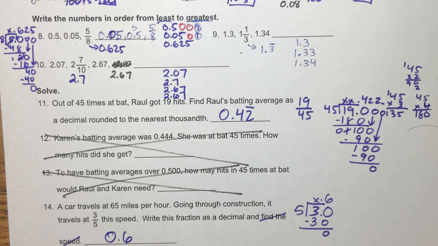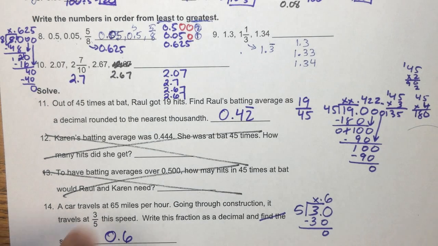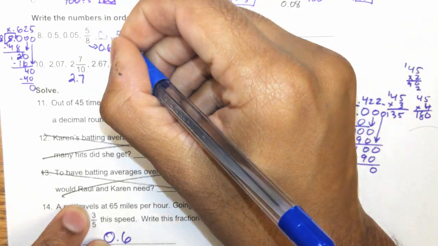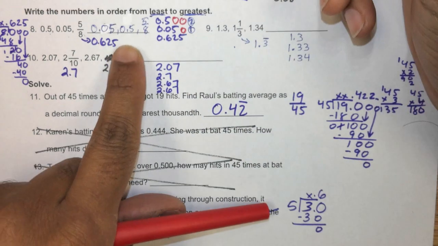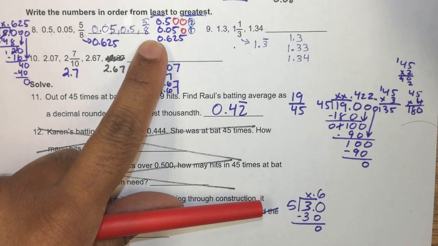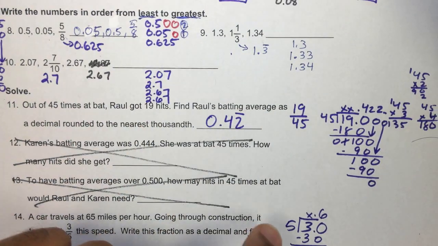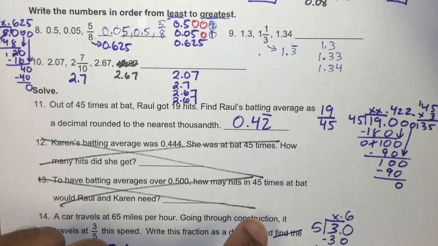Now, when you look through that, you want to make sure that you are converting them correctly. If you're not converting them correctly, it does tend to be a little bit more difficult. I'll clean that up. 5 hundredths, 5 tenths, 5/8. Again, sorry if it's being kind of difficult with the focusing.